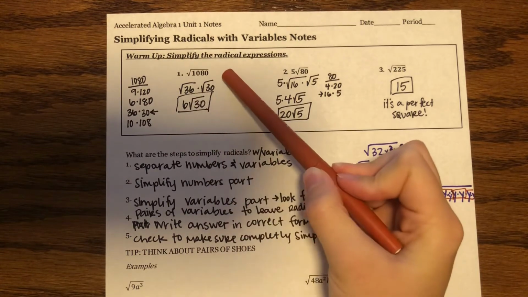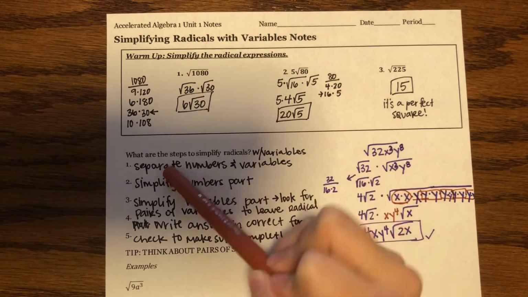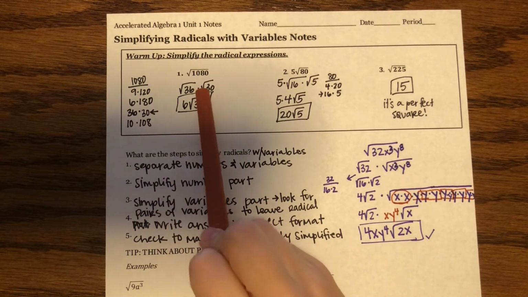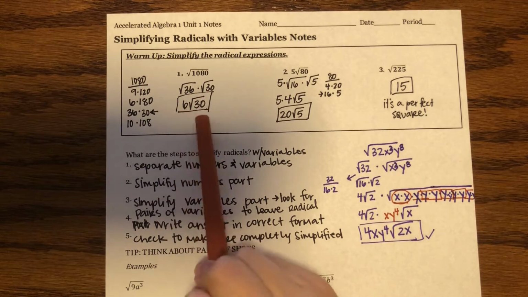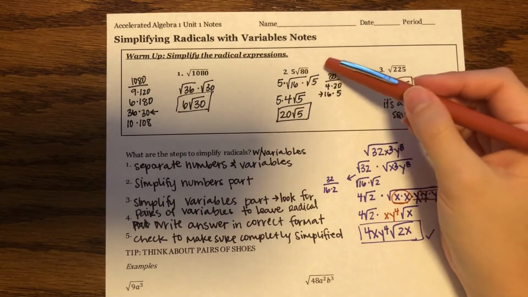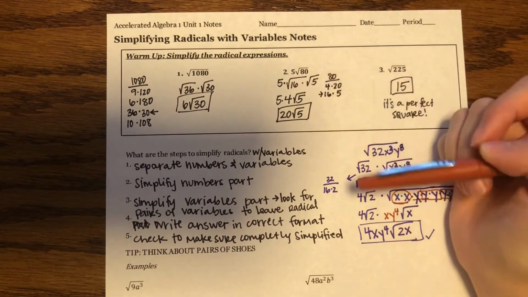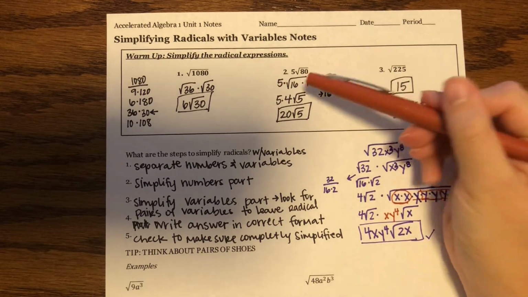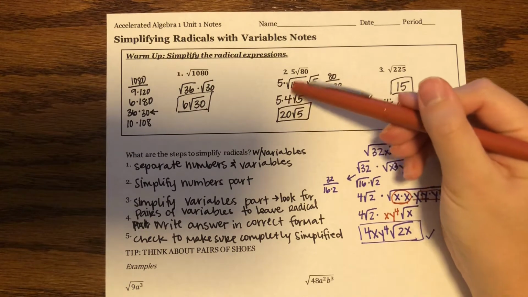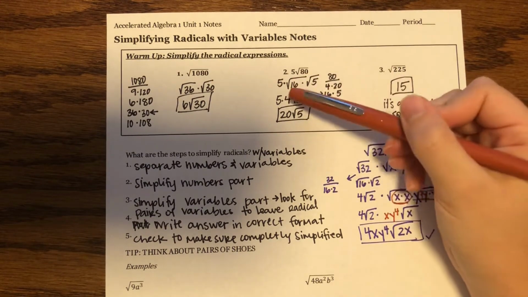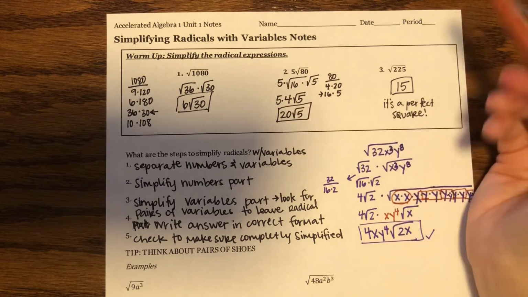So square root of 1080, our perfect square factors can be 36 and 30. Square root of 36 becomes 6, so our final answer is 6 root 30. Same with 5 square root of 80, our perfect square factors will be 16 and 5. So we do 5 times the square root of 16 times the square root of 5. 5 times 4, which is what square root of 16 simplifies to, times the square root of 5, and then we do 5 times 4 to get that 20 root 5.